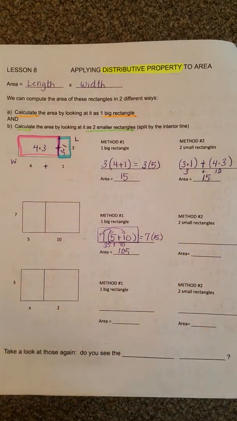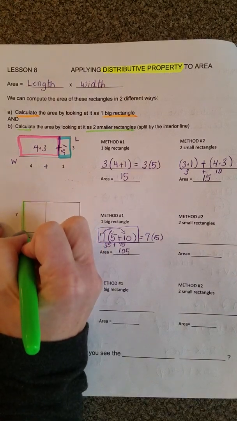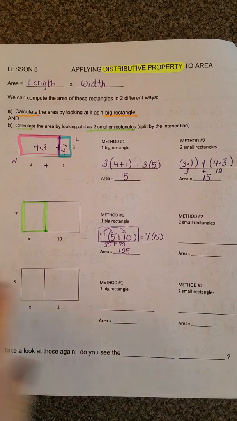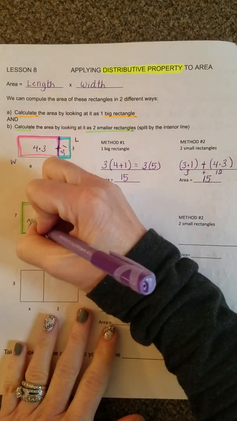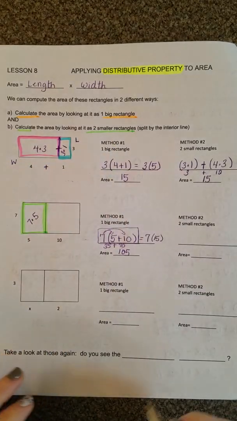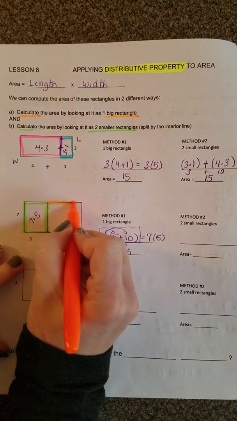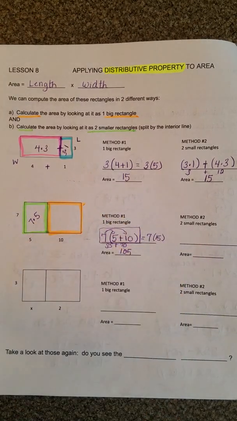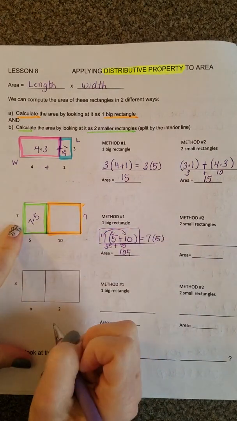If I wanted to look at it as two small rectangles, my first rectangle would be this one right here, and this rectangle is 7 times 5. I think sometimes it helps to write it in there. Then my next rectangle, because remember, our length is the same over here, so this is also a 7.